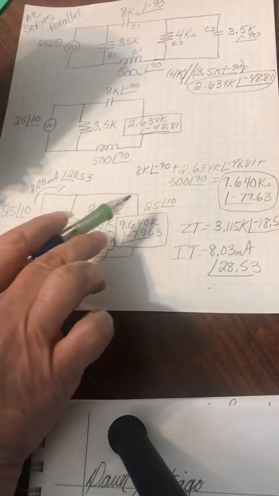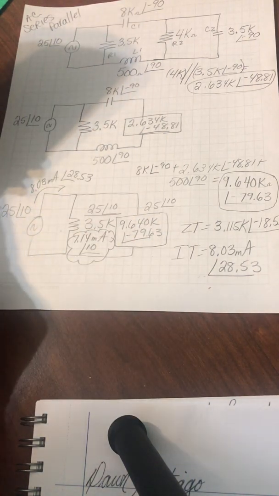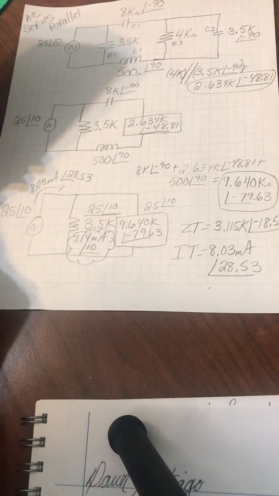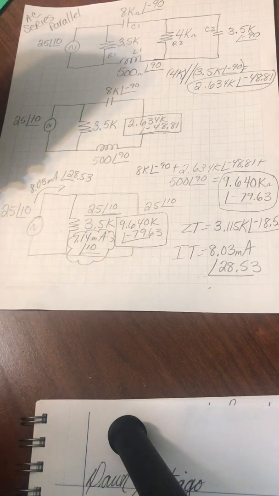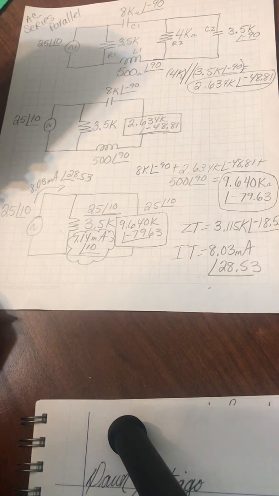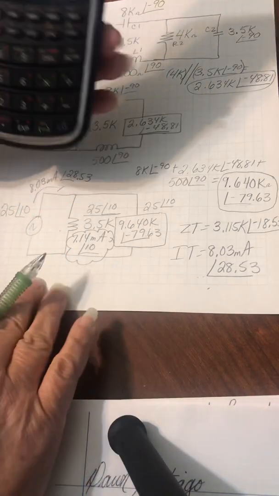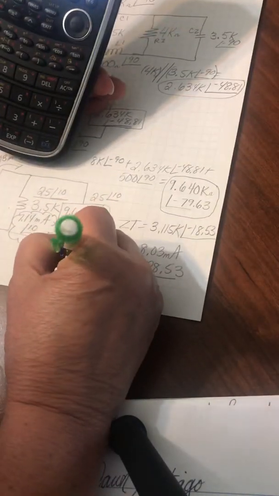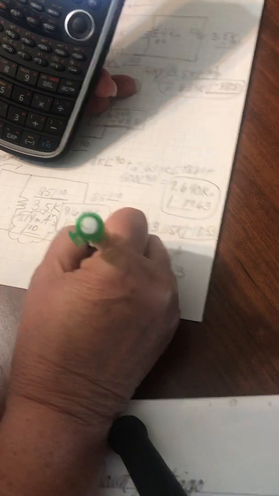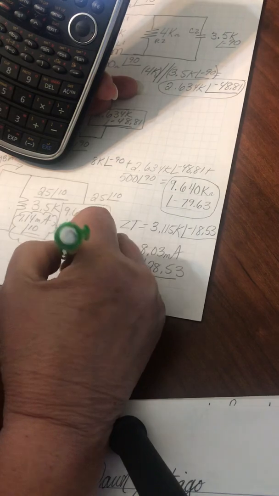I'm going to do the same with this. 25 at an angle of 10 divided by 9.640 K at an angle of -79.63. And I got 2.59 milliamps, so 2.59 milliamps at an angle of 89.63.